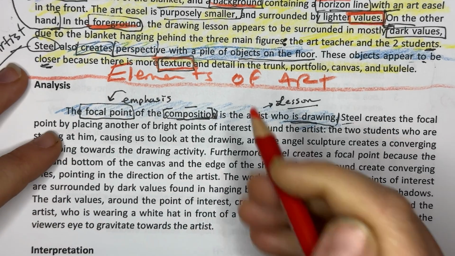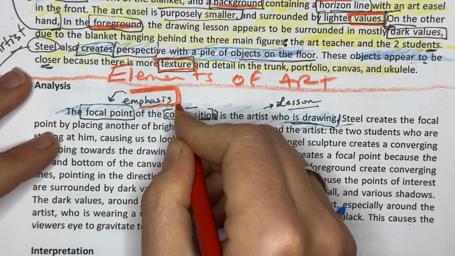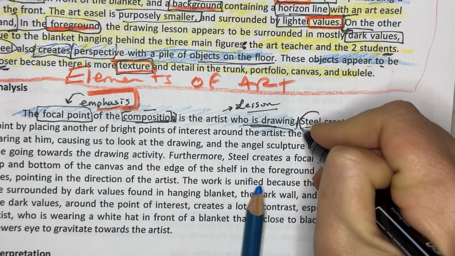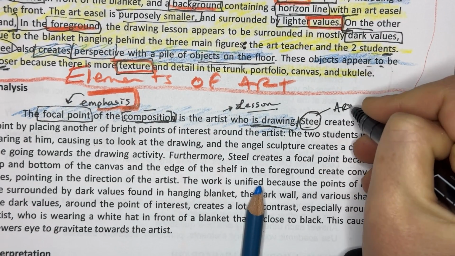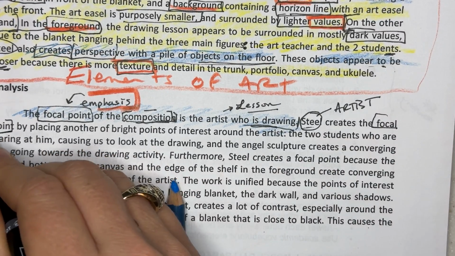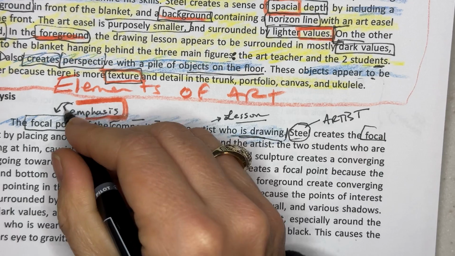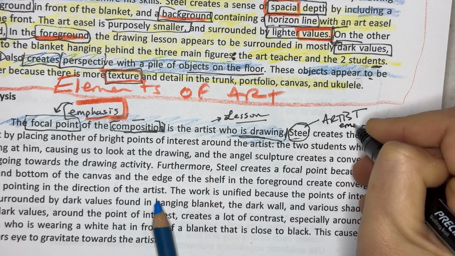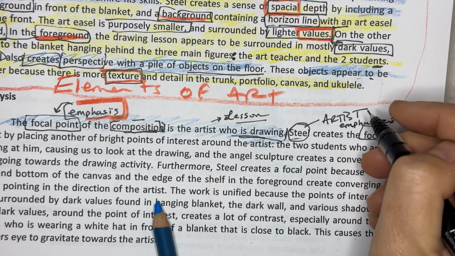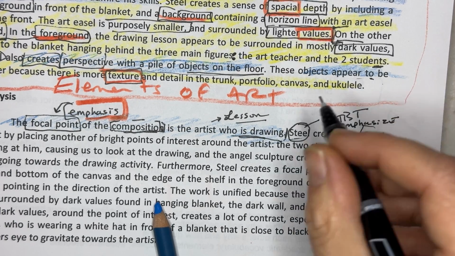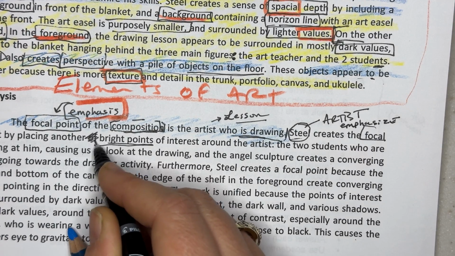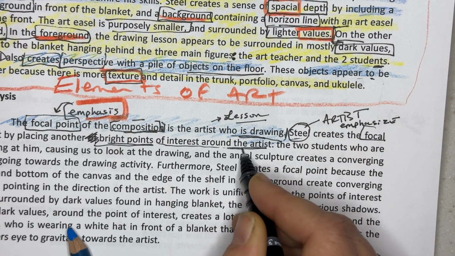But we start out by talking about emphasis. Where does our eye go first? Oh, he. Steal, who's Steal? Steal is the artist. Steal emphasizes the focal point, maybe I would even say emphasizes instead of creates, by placing another bright point of interest around the artist.